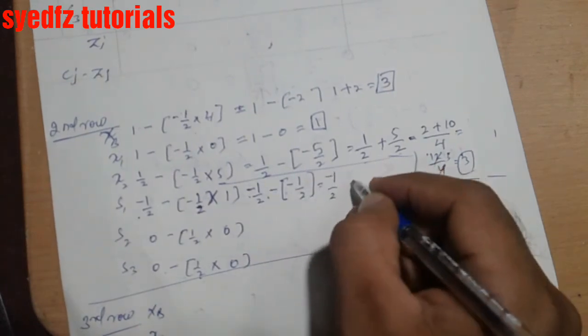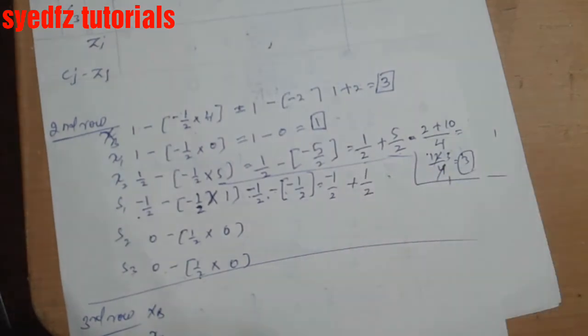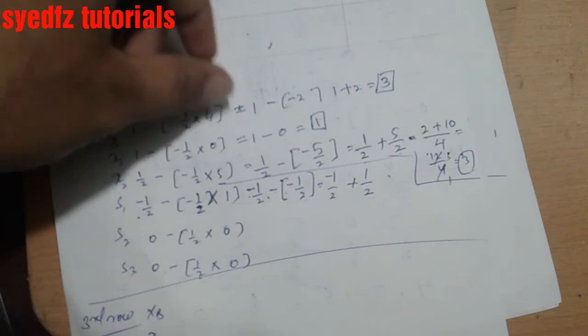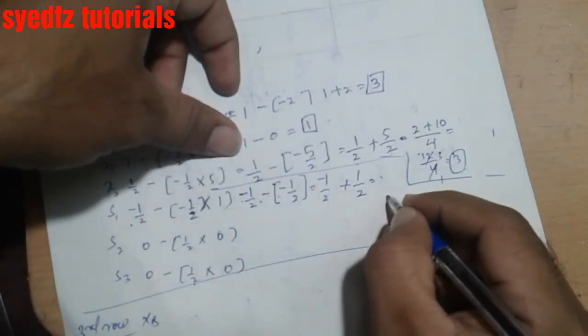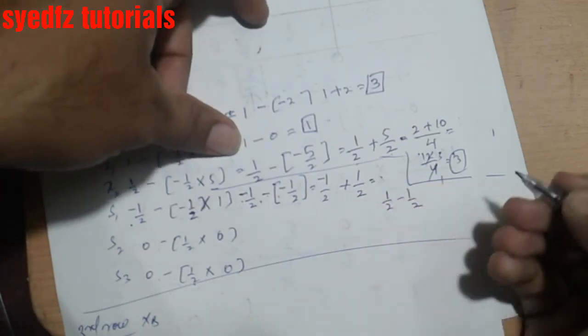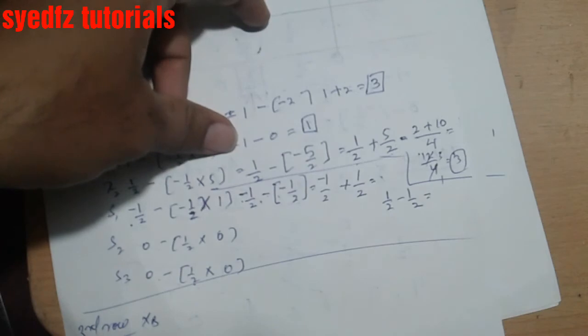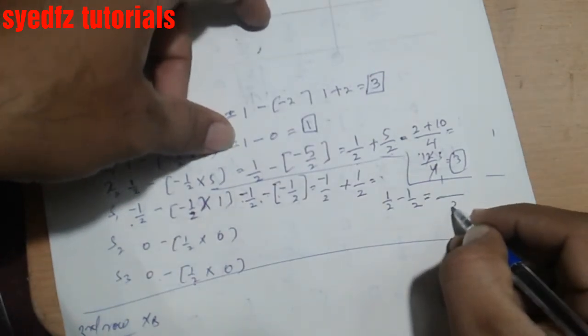This is a minus 1 by 2. This is a plus 1 by 2. You can change the matter by sliding, like 1 divided by 2 minus 1 divided by 2. What we will do, we'll take the LCM. LCM is the 2.